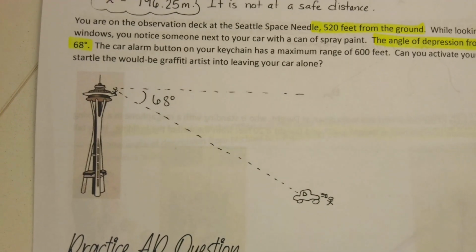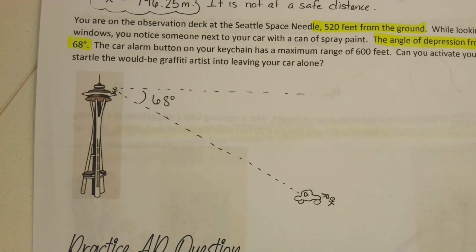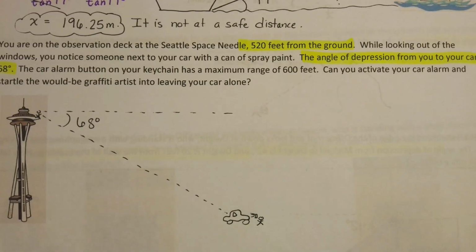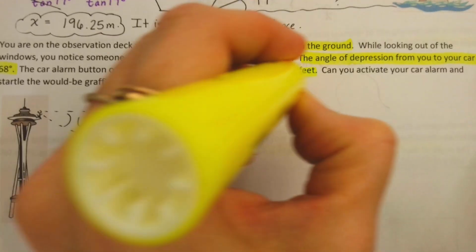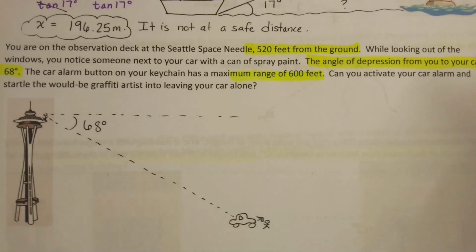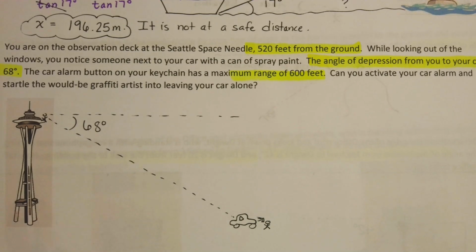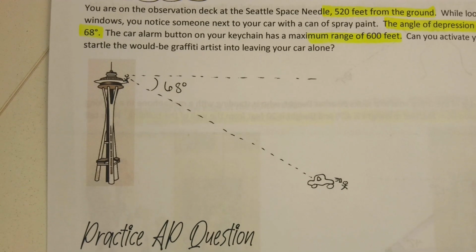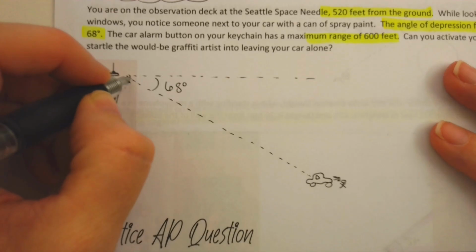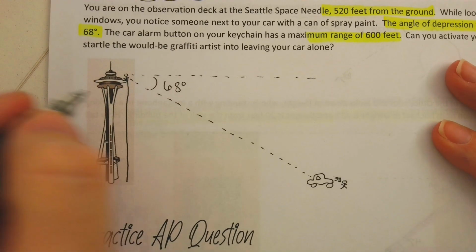Okay. The car alarm button on your keychain has a maximum range of 600 feet. So we've got our clicker in our pocket and we're trying to see, can we click it and make it go off? That's what we're trying to figure out. But the maximum range is 600 feet. So the question is, can you activate your car alarm and startle the would-be graffiti artist into leaving your car alone? We were given one other piece of information that I did not label yet. What do I need to label? The height. What's the height of the Seattle Space Needle? 520 feet. So that is this height right here.